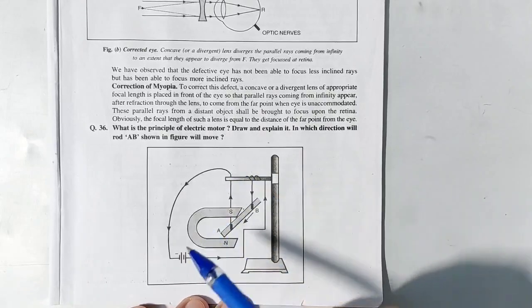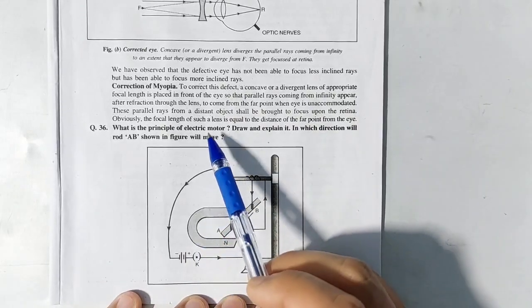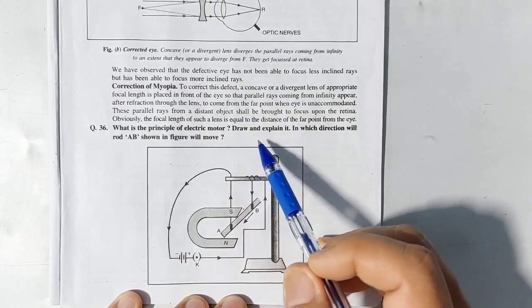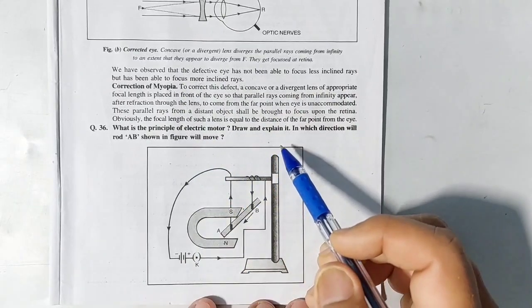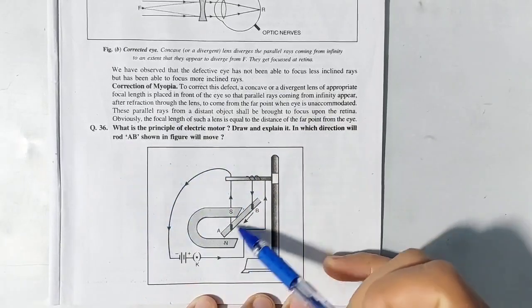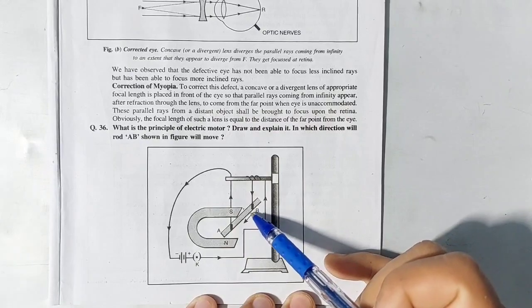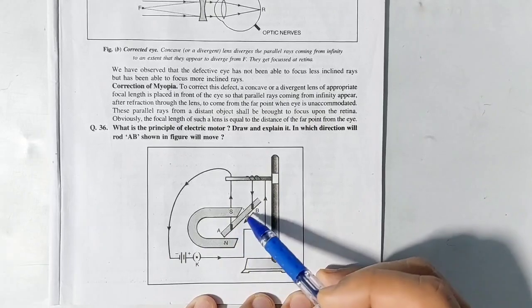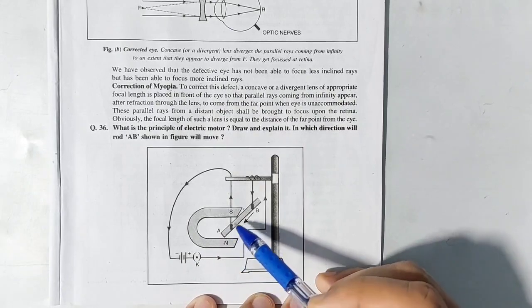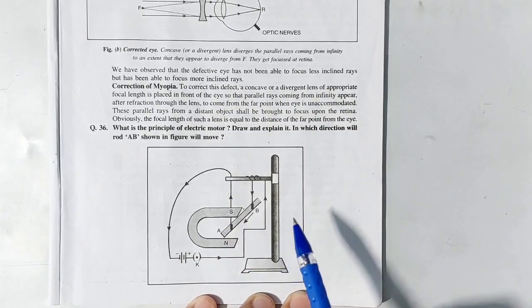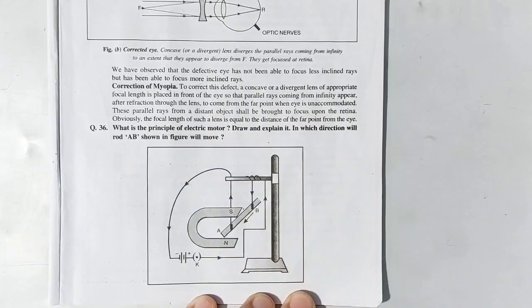Now students, in this question we have to first explain the principle of electric motor, then we have to draw and explain its parts, and another question is, in which direction will rod AB move when we pass electric current through this rod and it is placed in the magnetic field of a magnet? So let's first discuss the principle of electric motor.